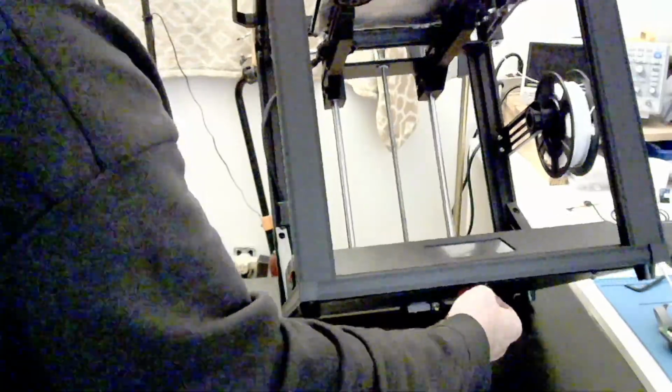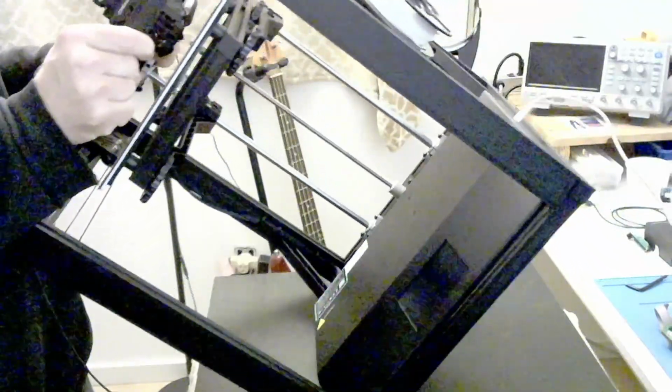So yeah, a bit of a hassle to get this update on here, especially if it turns out I don't actually need it. That would be the most annoying part. All right, so let's actually, I'm going to flip it on this side.